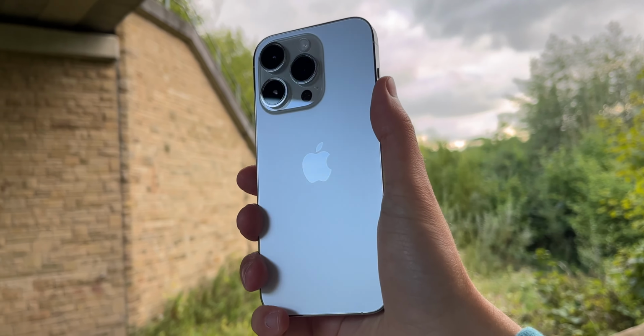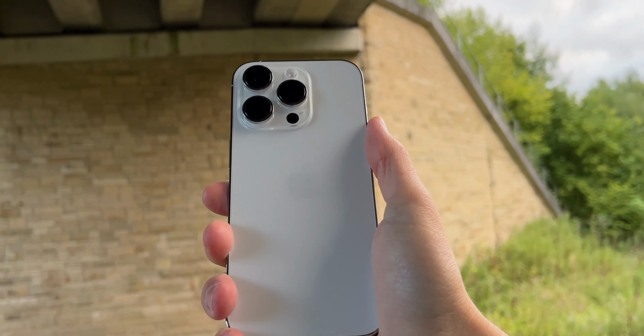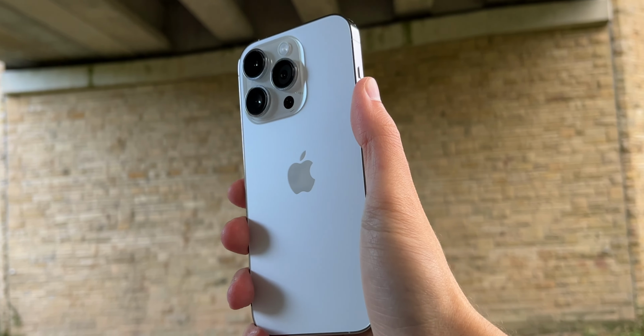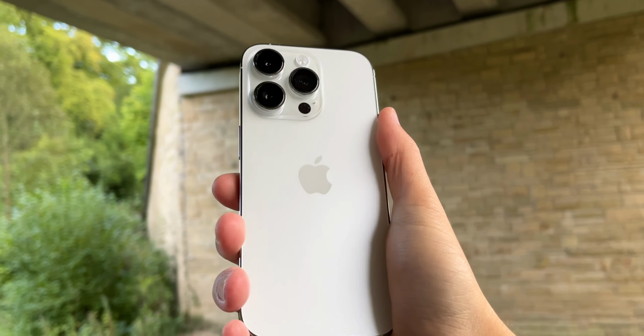Of course, I'll need to continue doing some more testing, and you'll get my full thoughts in the full review. But so far, I'm impressed. I'm happy with it. Overall, this phone runs really, really well. I've not really experienced many glitches or bugs with it yet. It runs super smooth. iOS 16 is really good on it as well.